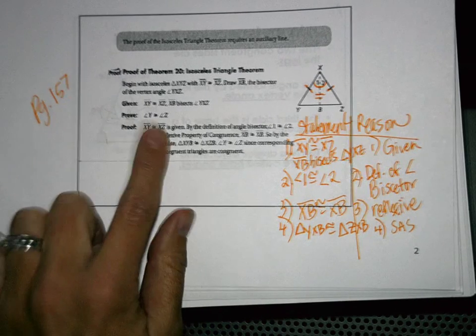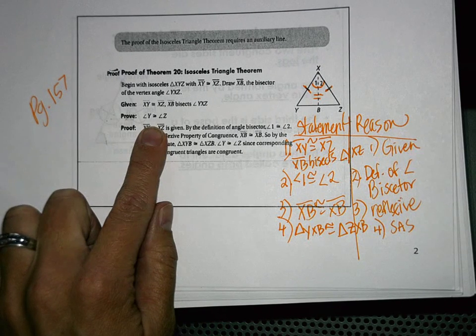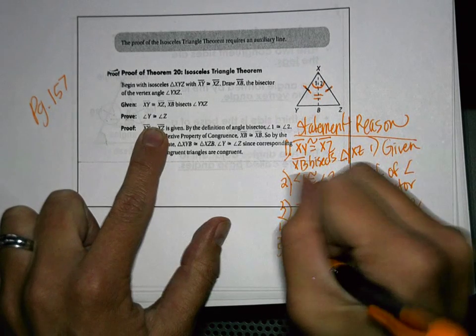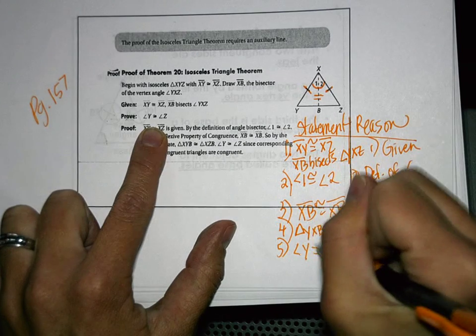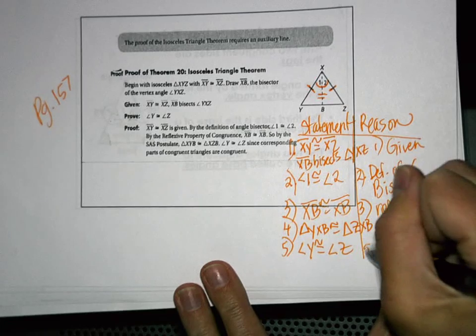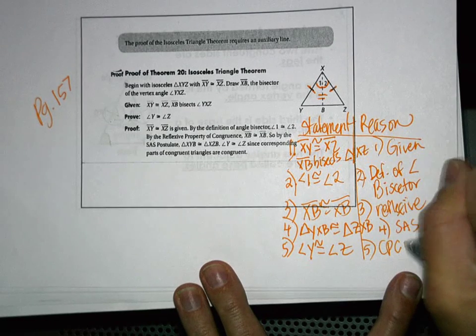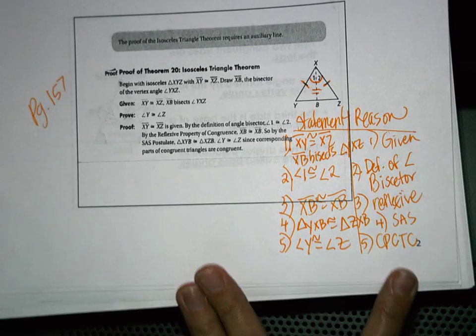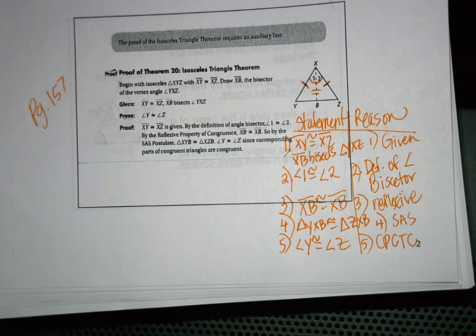Is that what they asked us to prove? No. They asked us to prove angle Y is congruent to angle Z. And what is that reason? Good. CPCTC, which stands for corresponding parts of congruent triangles are congruent. Okay. Questions?